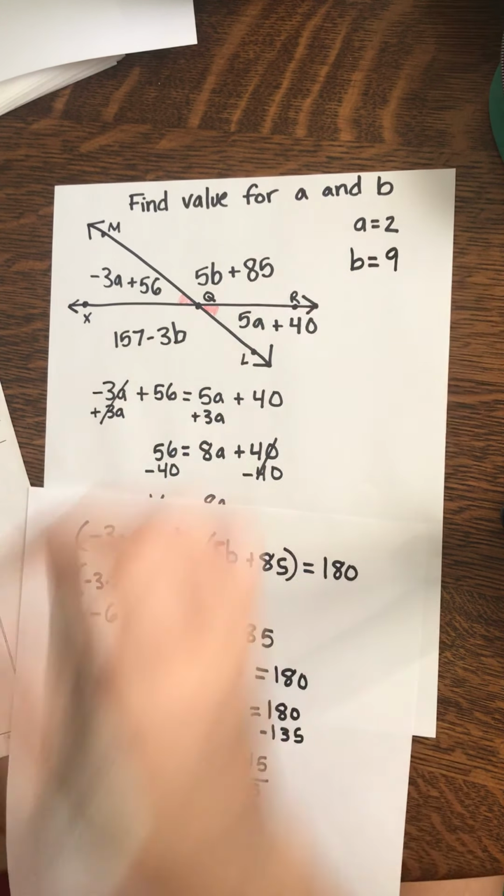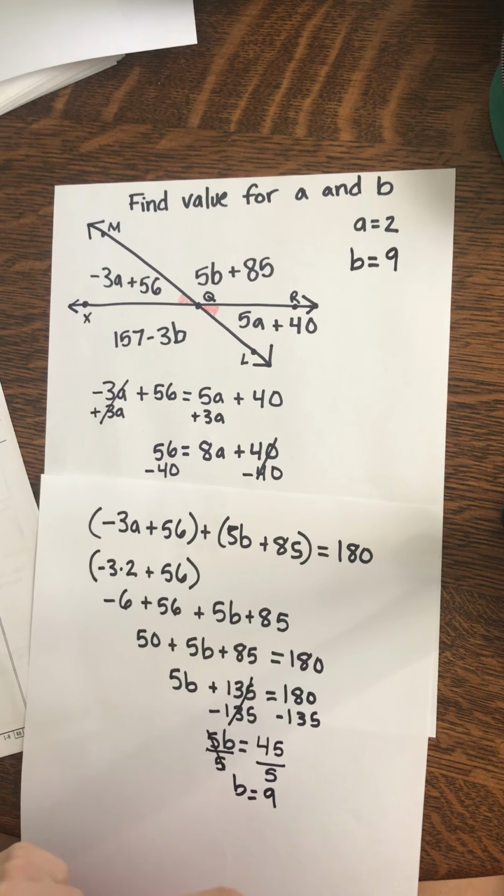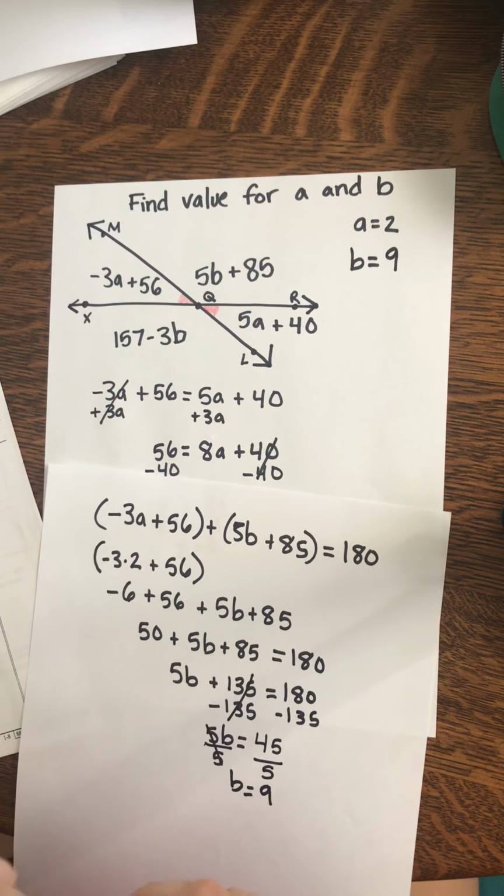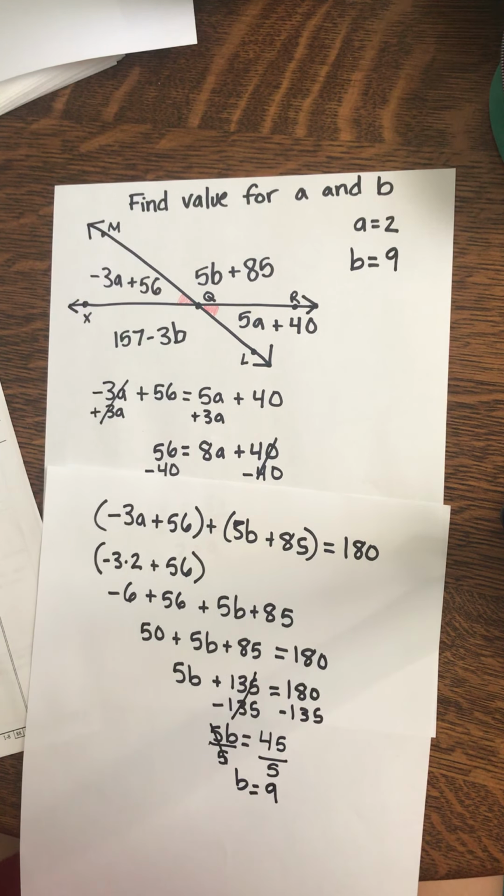I do understand that these are difficult problems, so I just want you to try your best. Just make an attempt. Okay? At the very least, you should have number 1 done.